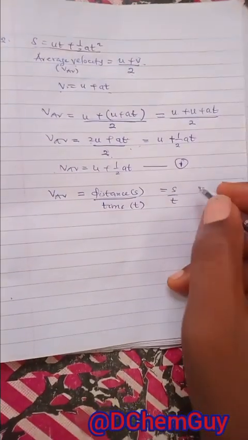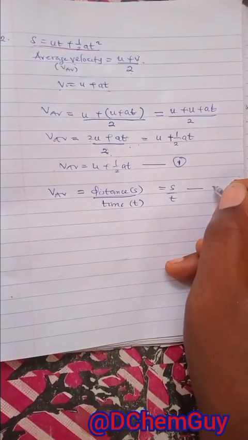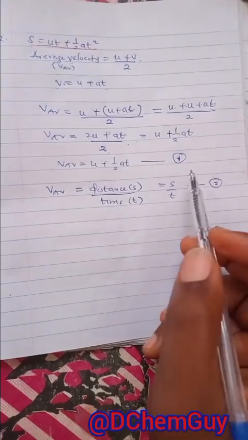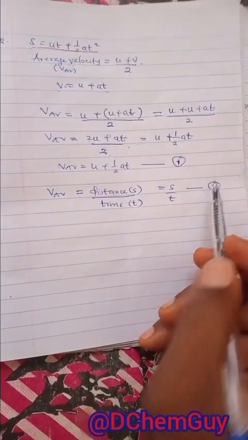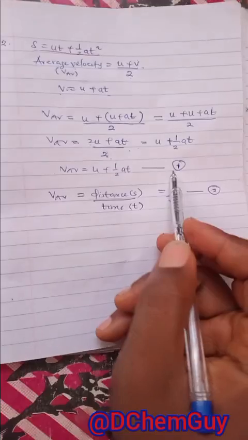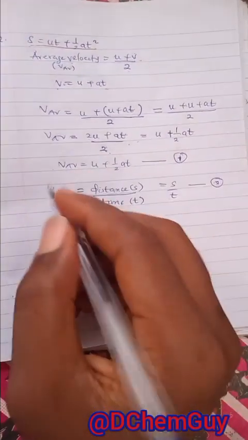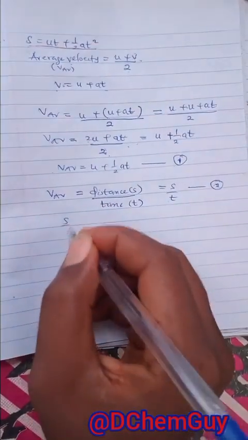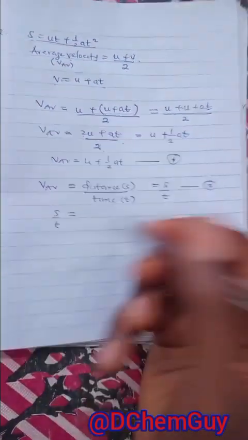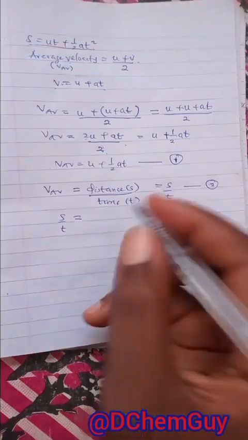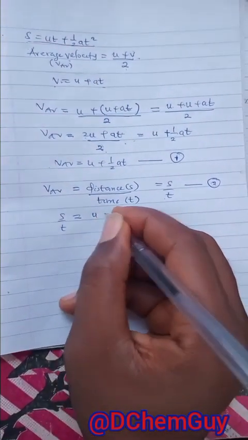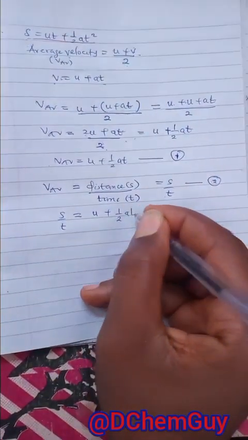Now let's say this is our equation 2. Now let's equate equation 1 and 2, because v average here is u plus half at, and v average here is distance over time. So s over t equals u plus half at.